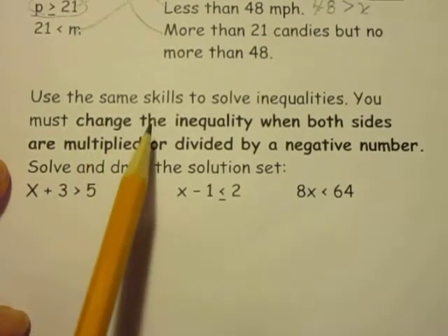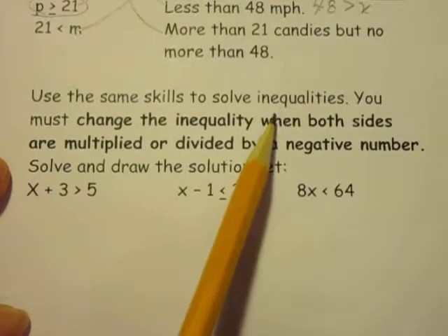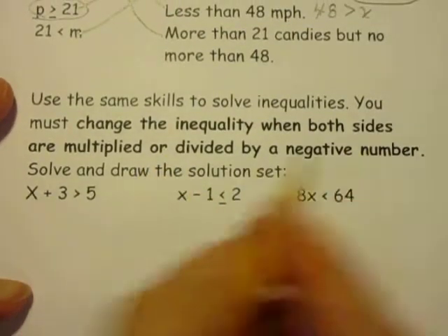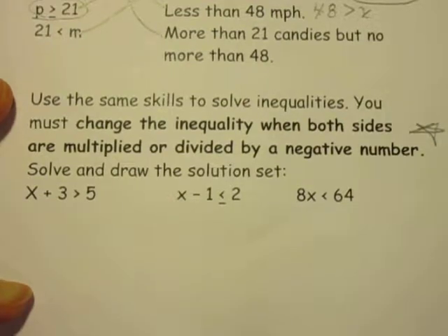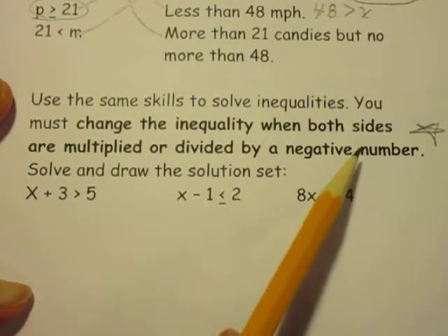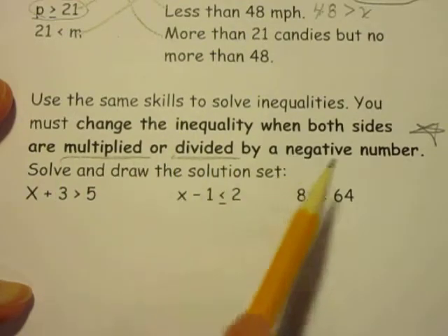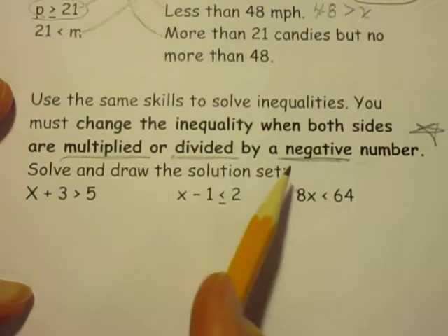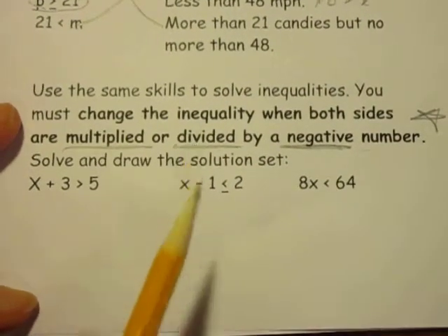Okay, so basically you're going to be using the same skills to solve these inequalities that we've been using to solve our single variable equations. One of the things that I really want to point out is that you need to be careful when you multiply or divide both sides of the inequality by a negative number. Anytime you're multiplying or dividing with a negative number, your inequality is going to change. So we'll take a look at how that happens.